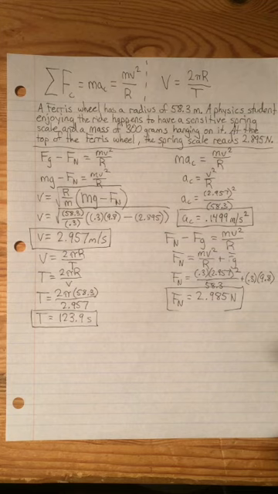Alright guys, that should give you a pretty good idea of how to do the Ferris wheel problem, and I hope this video helped.